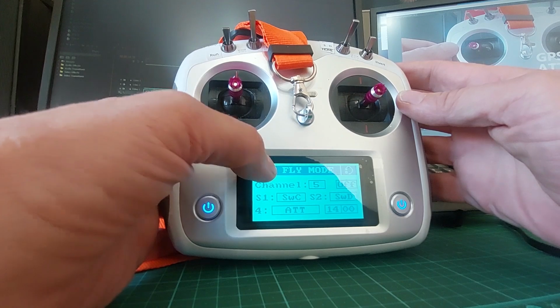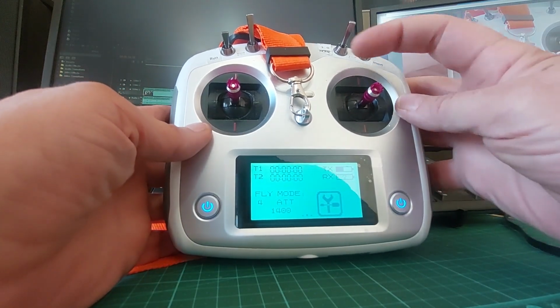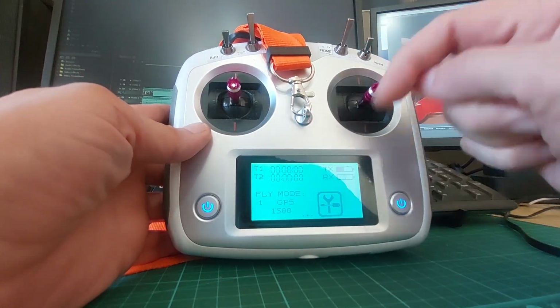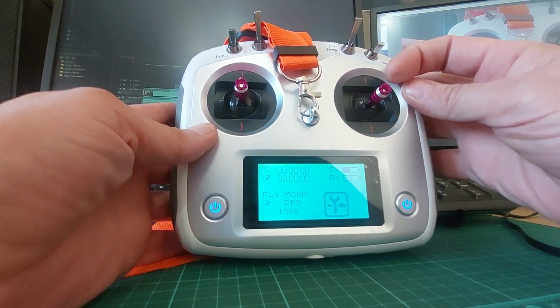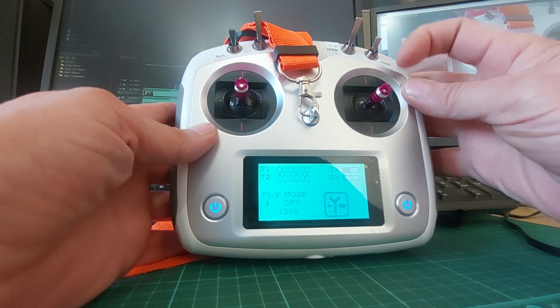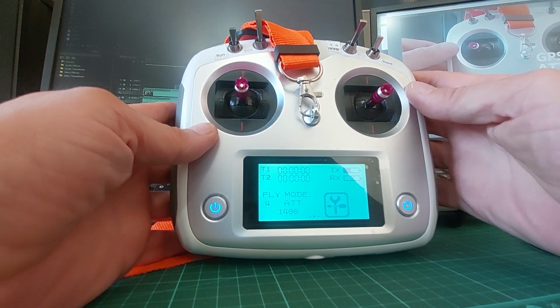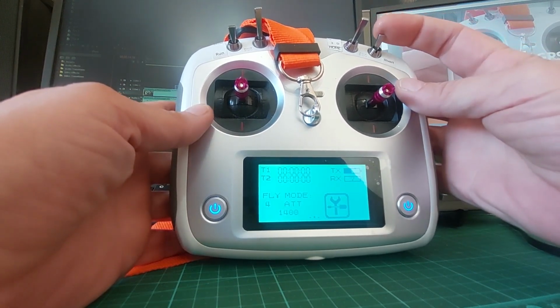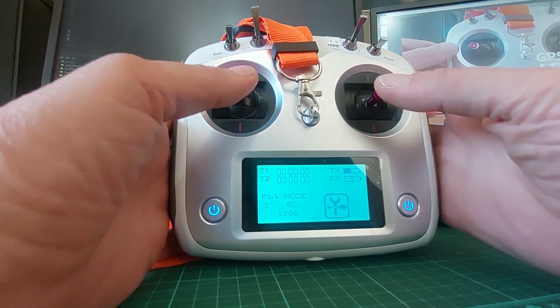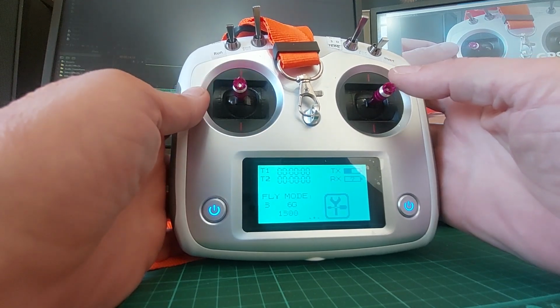Let's check it on the main switch, on the main page. We start the radio, we're in GPS mode. We're still in GPS mode. Then we flick to ATI mode. Now we want to try 6G or manual. We flick to 6G or manual. We're flying. Oh dear, something happened.